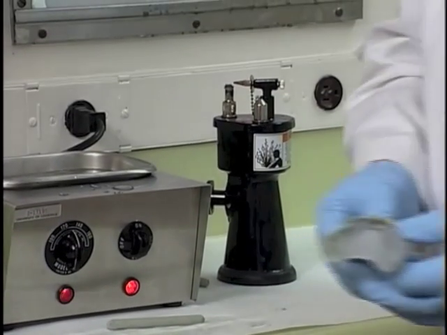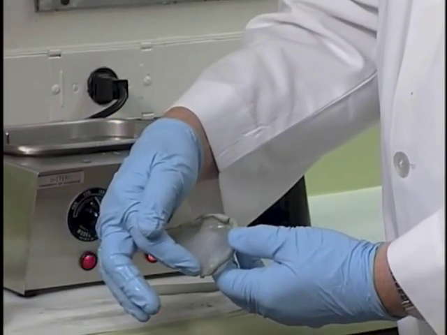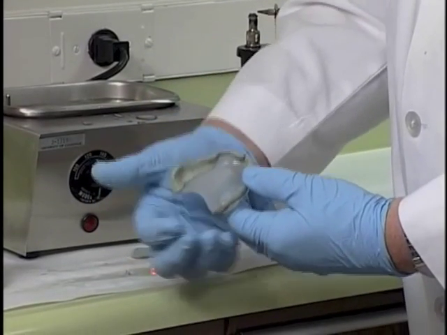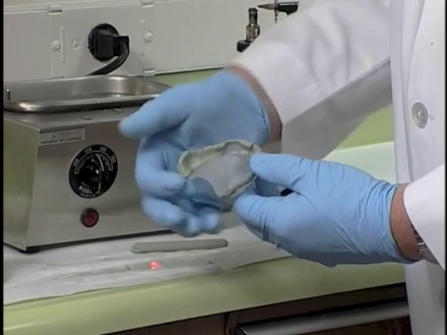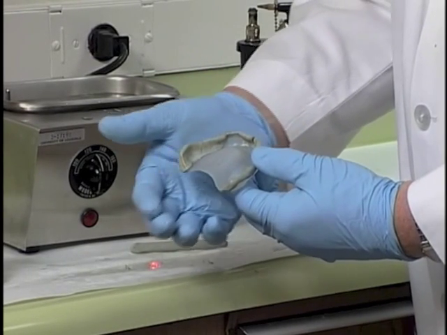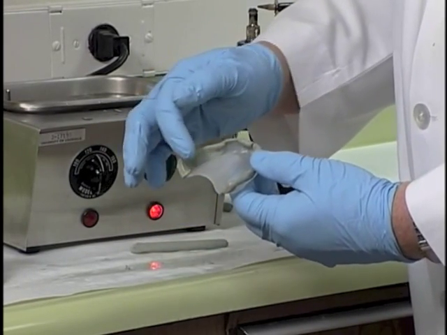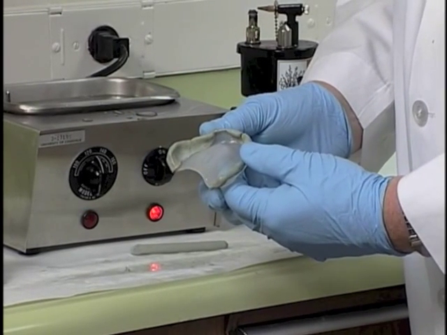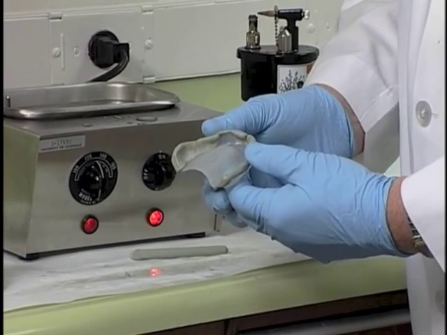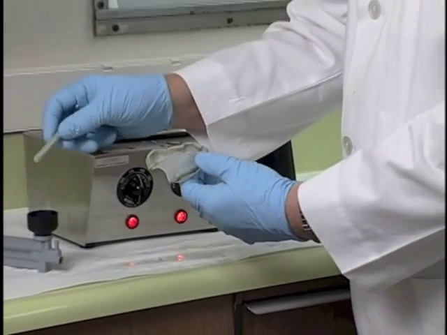The fourth section where we need to apply compound is across the posterior part from hamular notch to hamular notch. In this application, however, we do not want to lengthen the tray as far as its length is concerned. We want to place the material on top of the tray so that when this material is placed in the patient's mouth, it will displace some tissue. So we just add the compound.